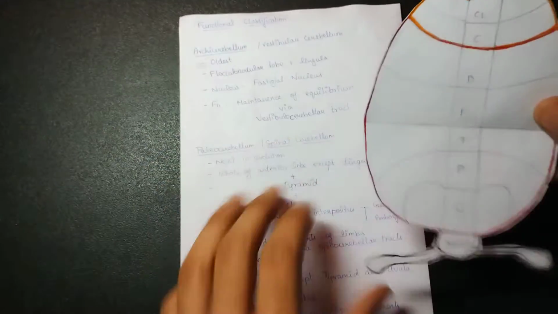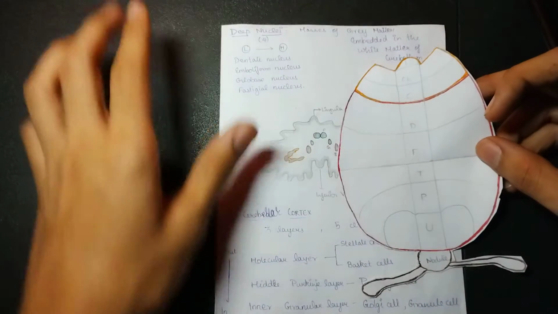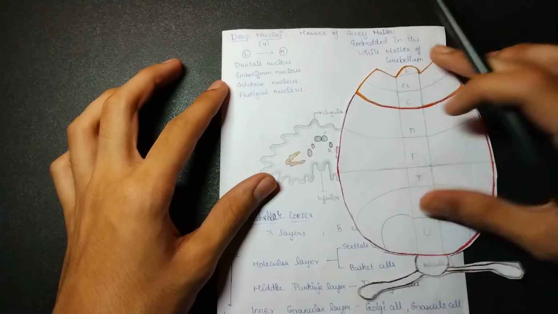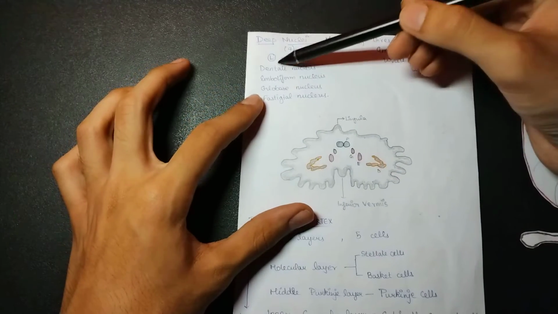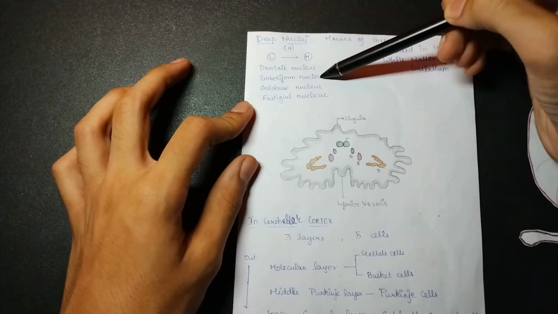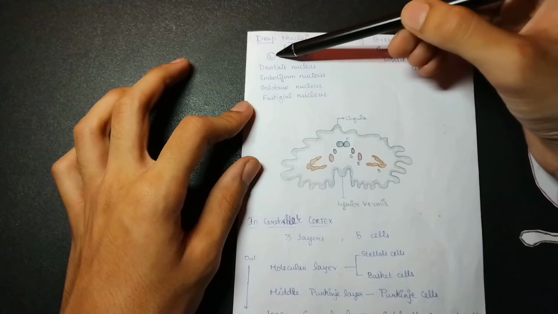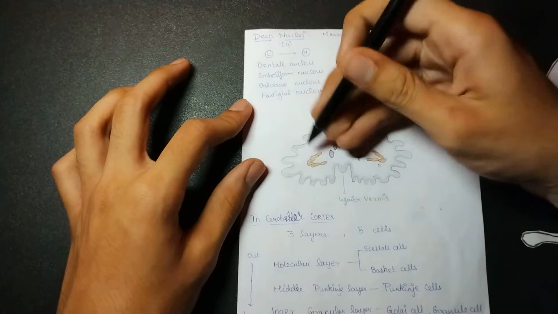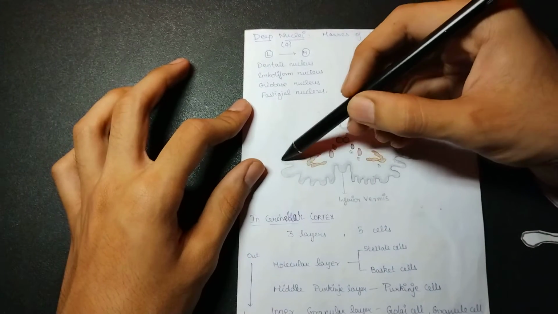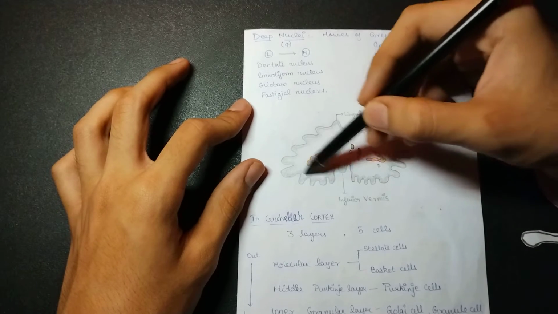Now coming to the deep nuclei, which I told you we'll be talking about in a minute. We have 4 nuclei in number: the dentate nucleus, emboliform nucleus, globose, and the vestibular. This order is important for lateral to medial tracing of the nuclei. If we see, this is the cerebellum, gray matter here, and inside that we have the white matter.